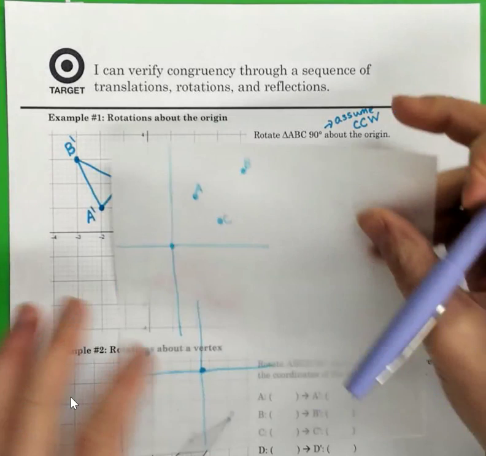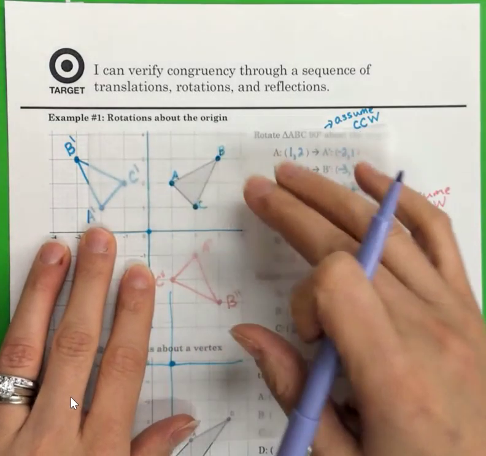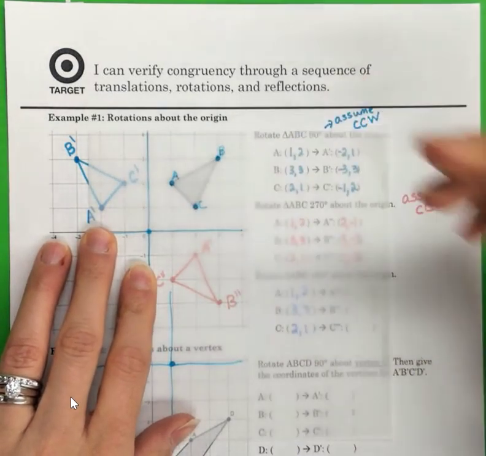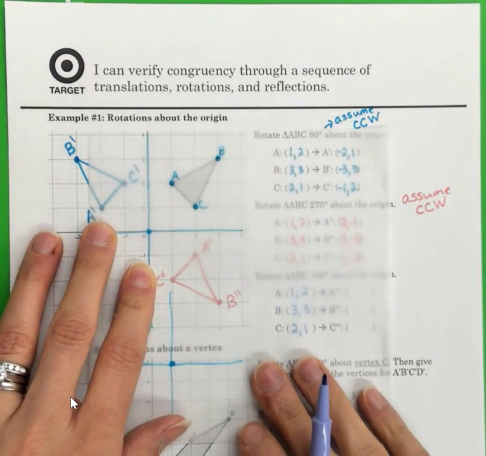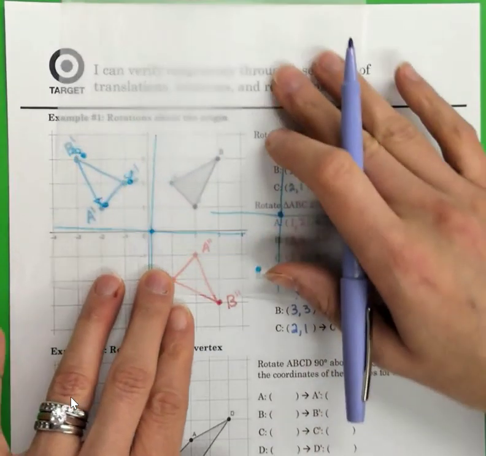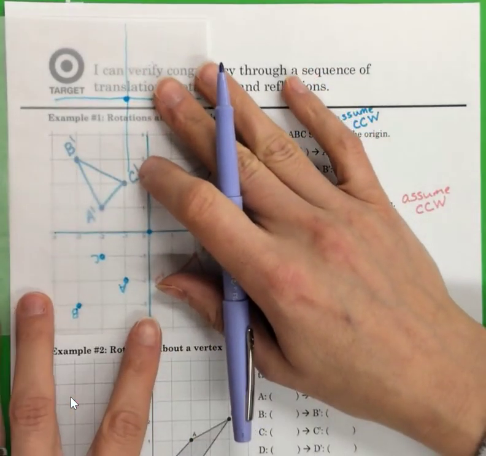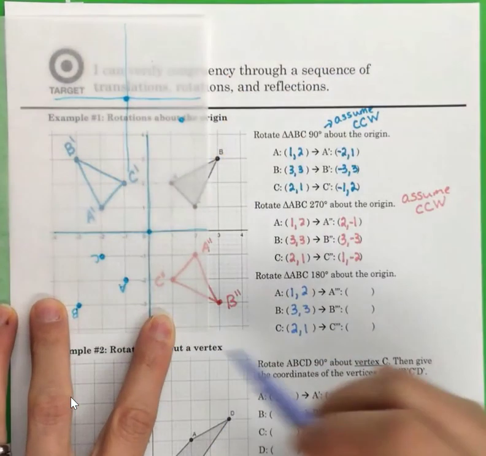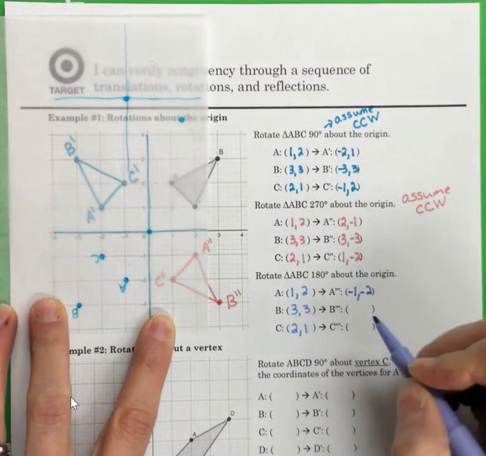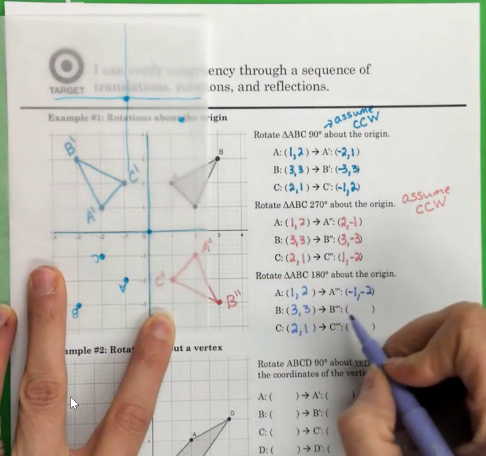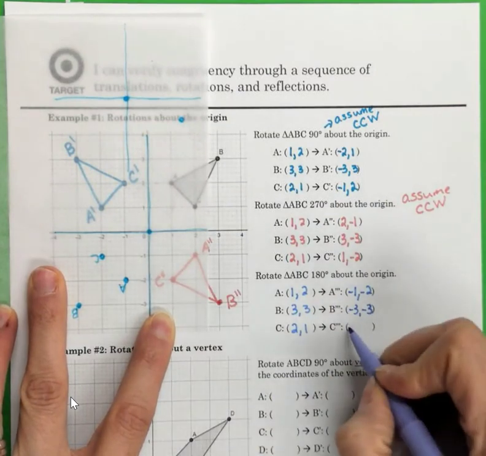We don't have to retrace anything, so we line up our origin, we line up the axes, we line up our pre-image, and then we rotate 180 degrees, which will be 2 turns to the left. So 1 and 2. Okay, so A maps to (-1, -2). B maps to (-3, -3). And C maps to (-2, -1).